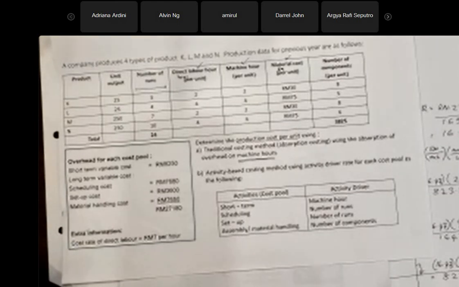Tak ada soalan? Okay, kalau tak ada soalan, I give you this question. How to charge the overhead? Senang ke susah? How to charge the overhead?